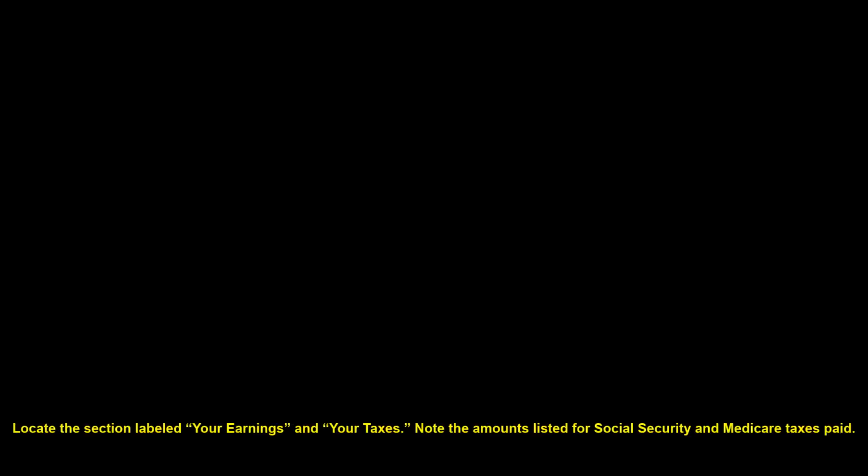Locate the section labeled Your Earnings and Your Taxes. Note the amounts listed for Social Security and Medicare taxes paid. Compare these amounts to your personal tax records, including your W-2 forms and tax returns. If you find discrepancies, gather supporting documents to validate your claims.